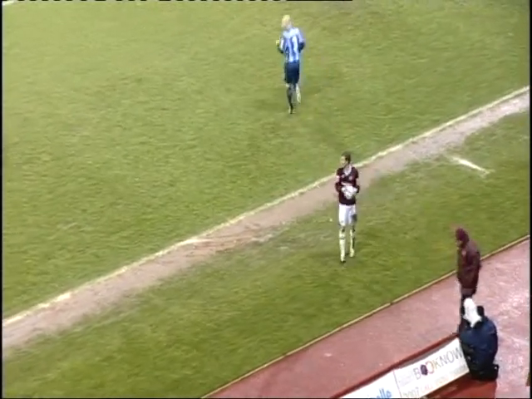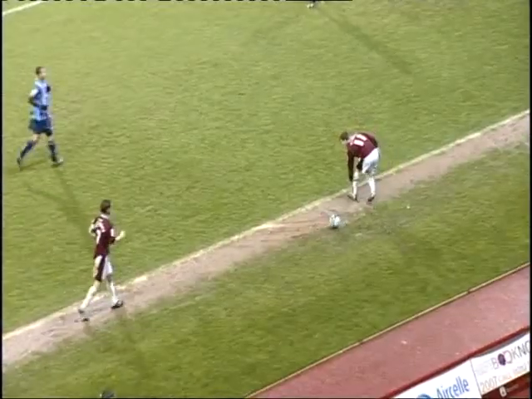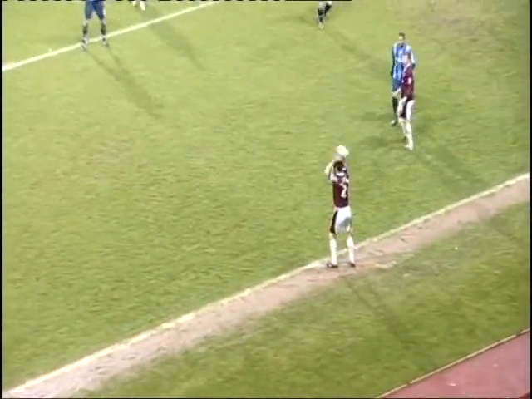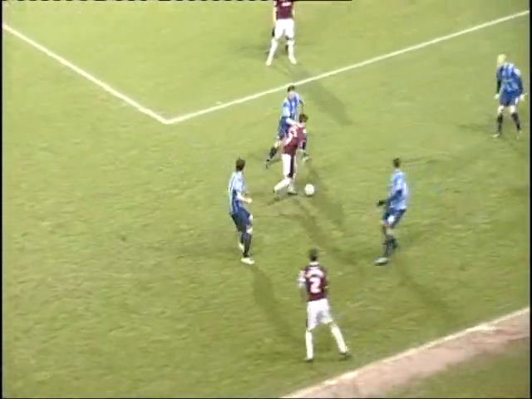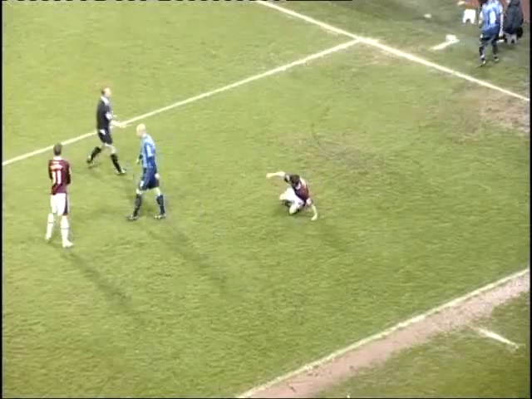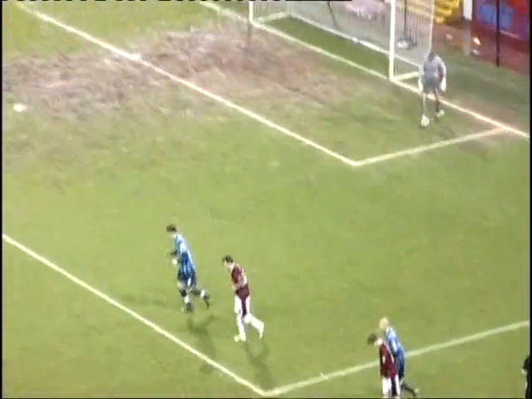The momentum's with Burnley. You'd probably want a second, wouldn't you? Yeah, go for a second now. That might just nick the 3 points. We've got them at the moment, but let's make certain we get them tonight. James O'Connor running into trouble, and it's going to be a goal kick to Athletic.